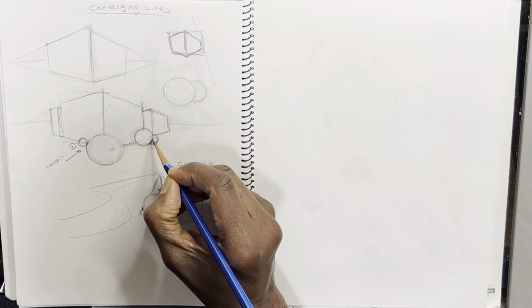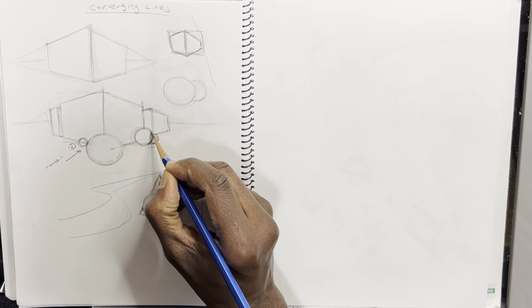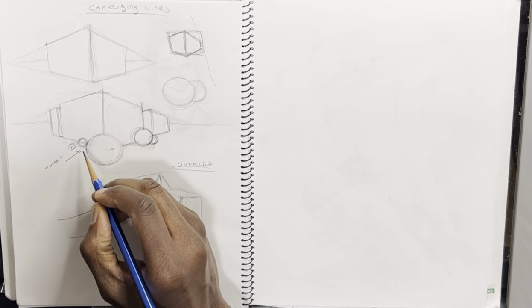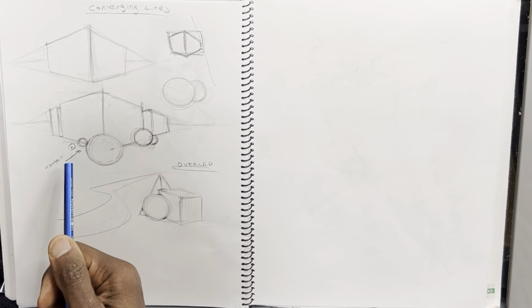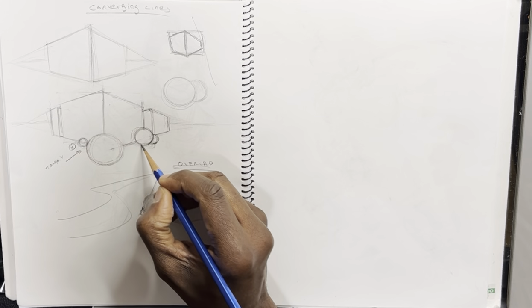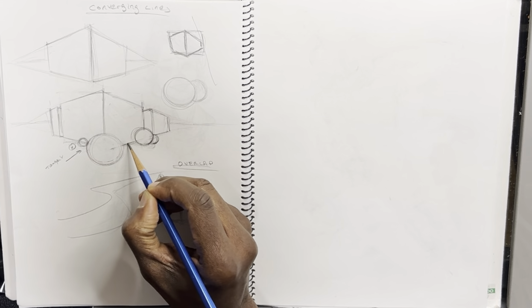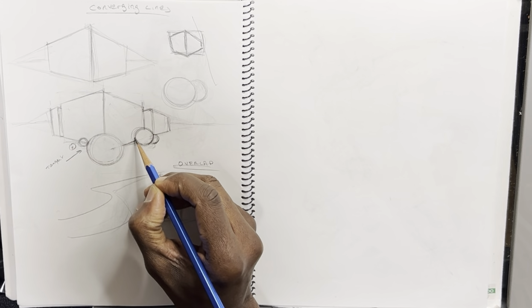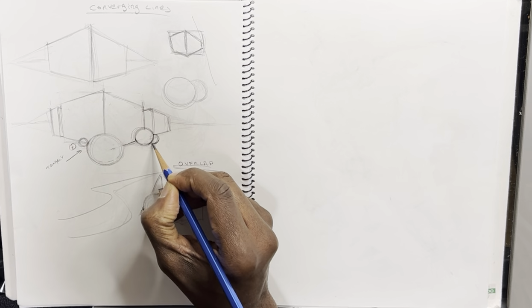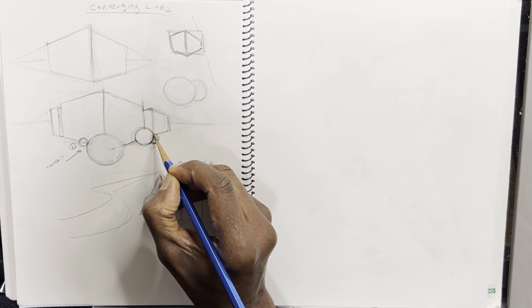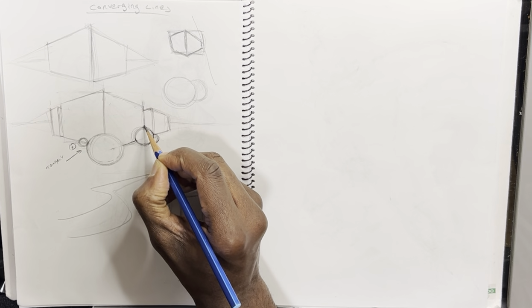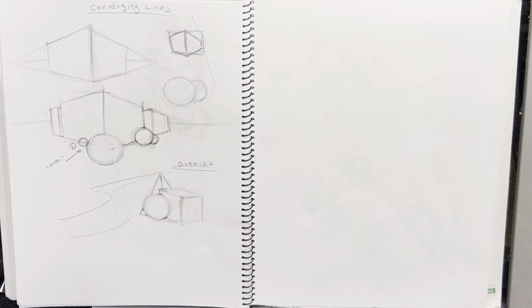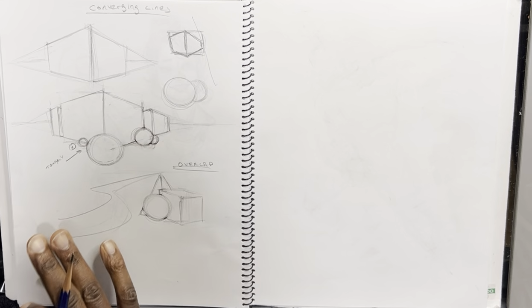I'm gonna leave this here so that you guys will remember what not to do. What you want is something like this, where you have a clear T, or a T here or a T here. The T creates the sense of overlap, and that's what you want.